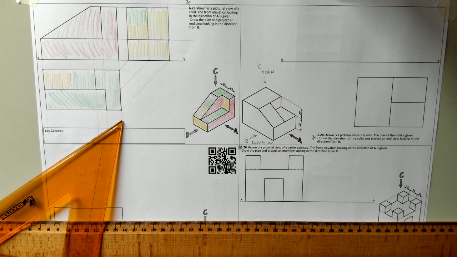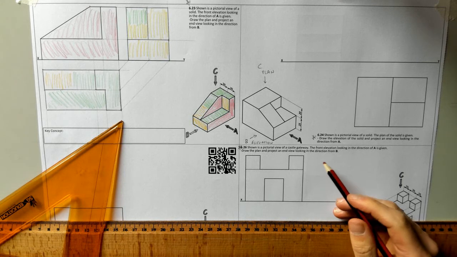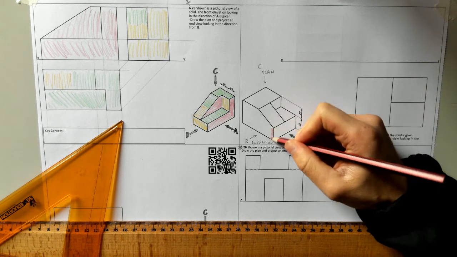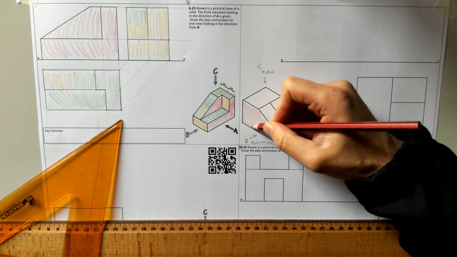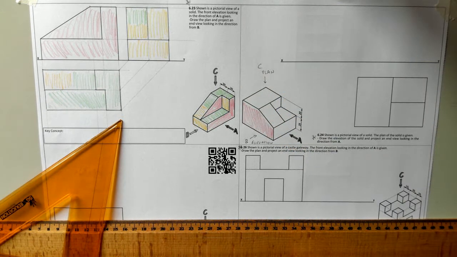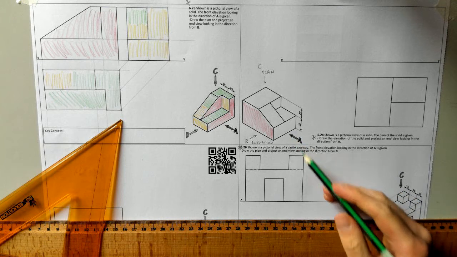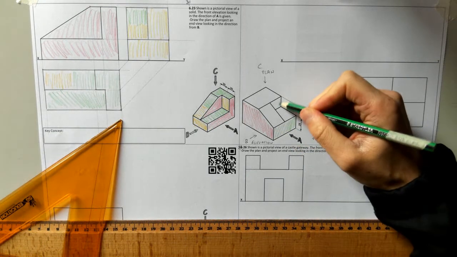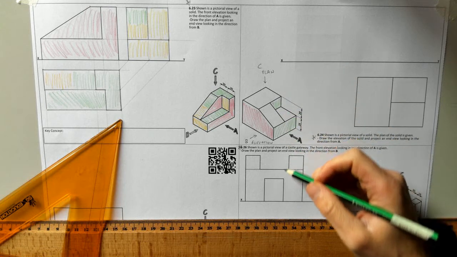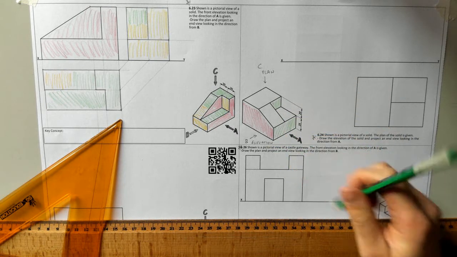So with our elevation, so I'm always sticking with red for my elevation so far. So the elevation isn't drawn yet. The elevation is what I see looking in this side. And I can see all that section there. That's what I can see. When I look in to my end view, which is A, I can see this, and this, and once again, I have this idea again.